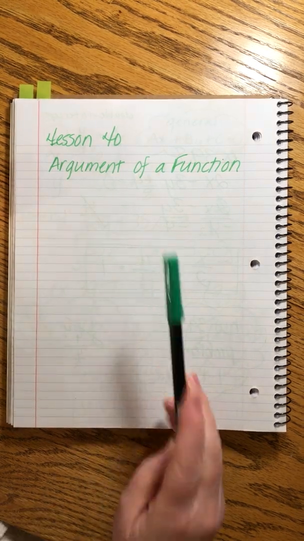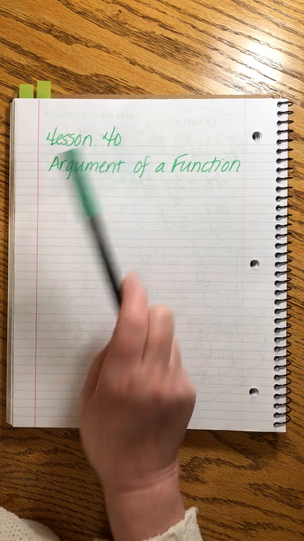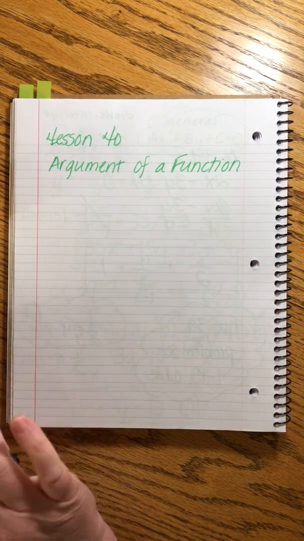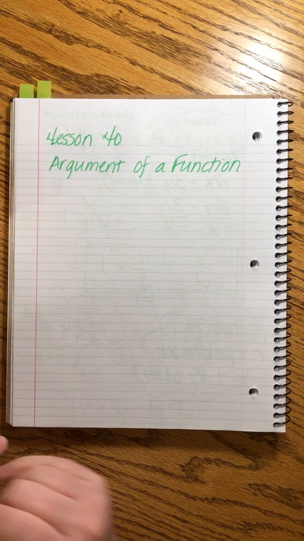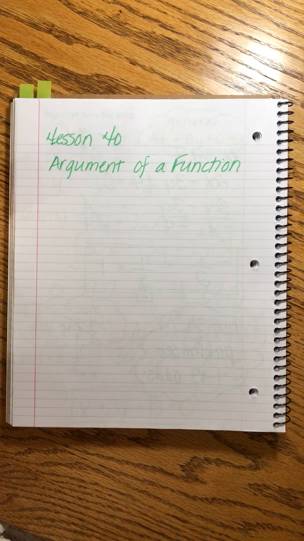Saxon Advanced Algebra, Lesson 40. This is a two-parter. Yeah, I'm going to call it a two-parter. The ideas kind of blend together.